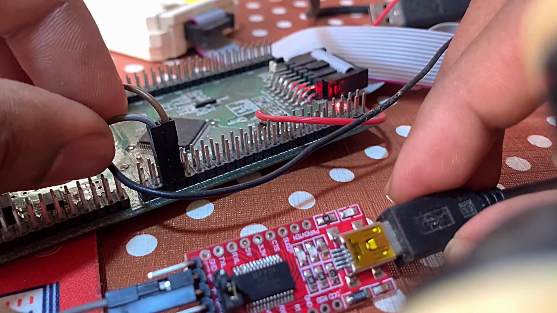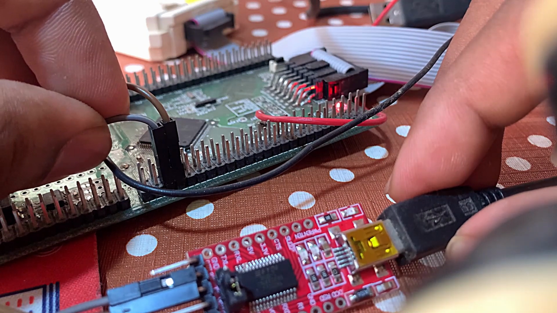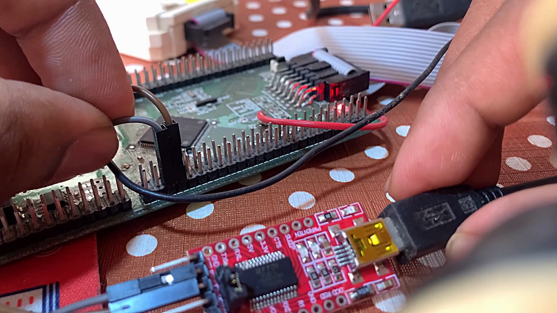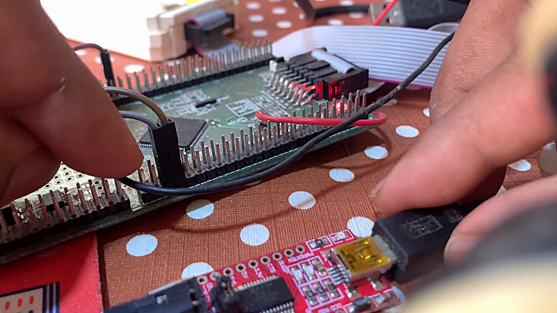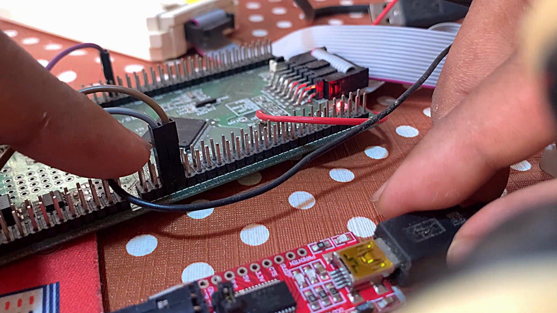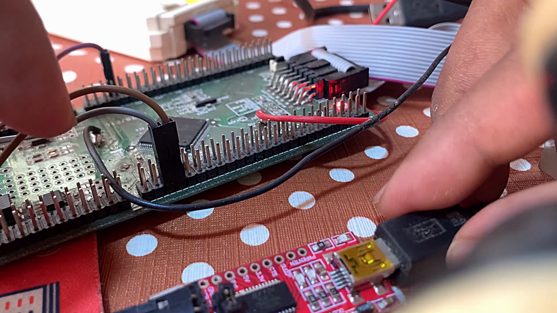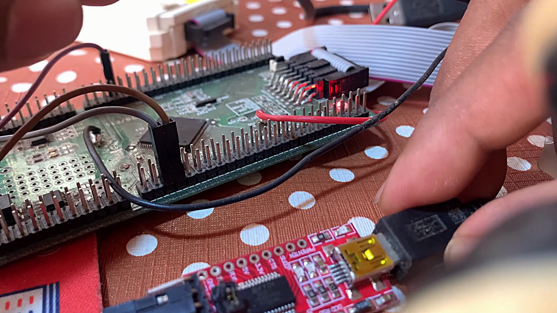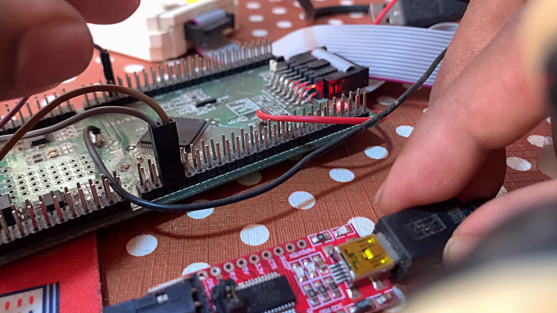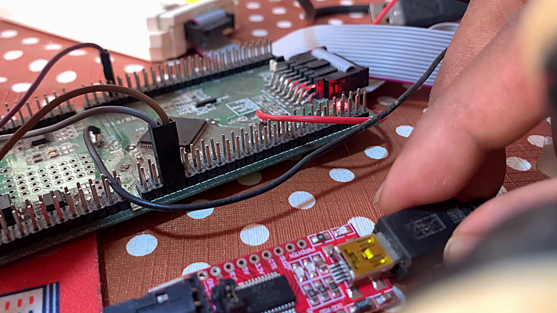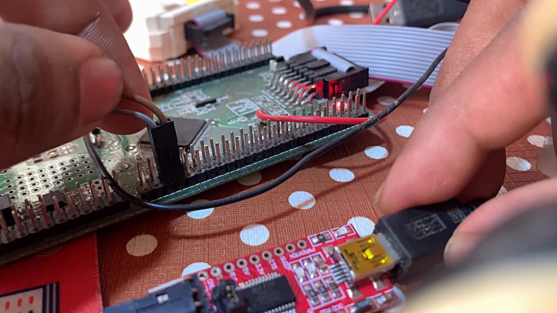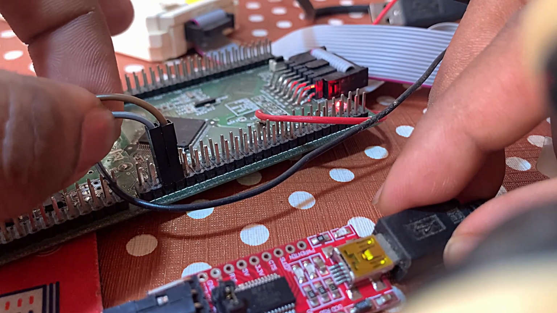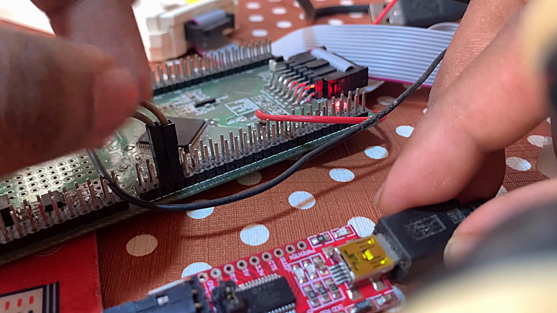TX pin of the microcontroller is nothing but P15, which is connected to CN2 pin number 5. CN2 connector is right over here and pin number 5 is here. And RX pin of the microcontroller is nothing but P16, which is the CN2 pin number 7. So right over here we are utilizing RX and TX.